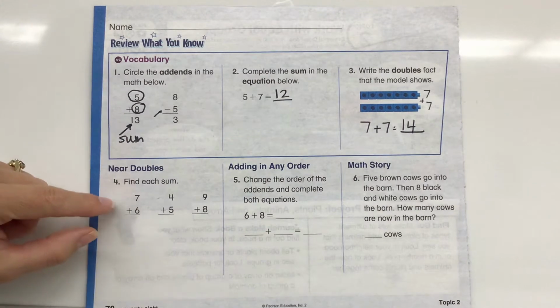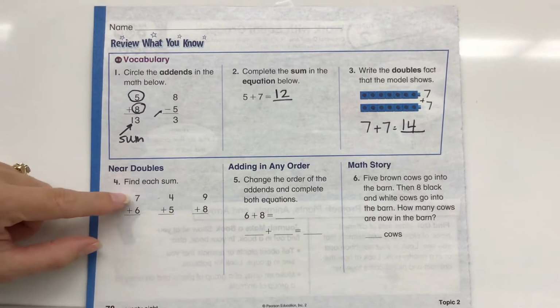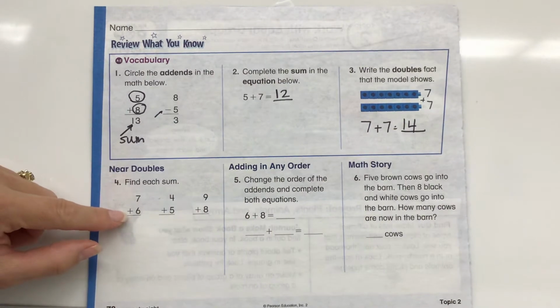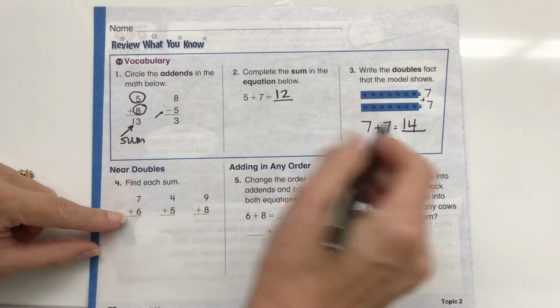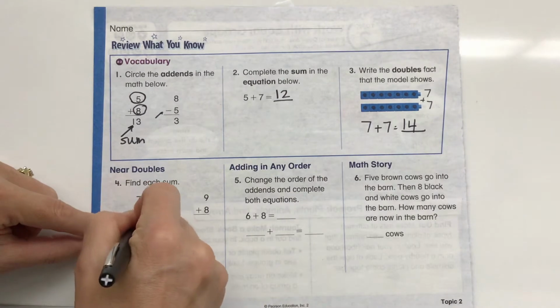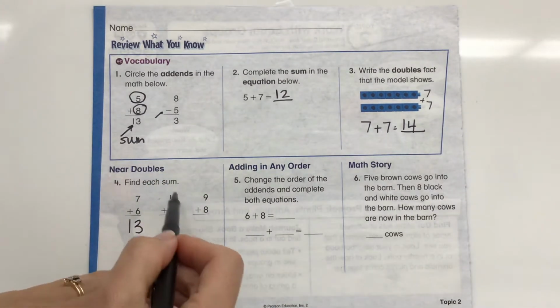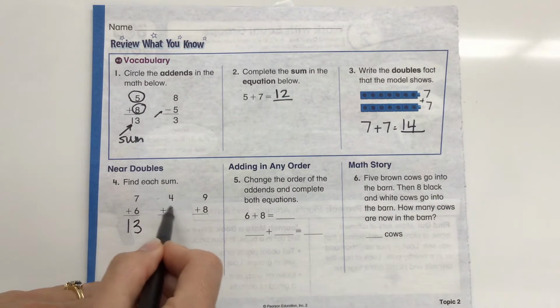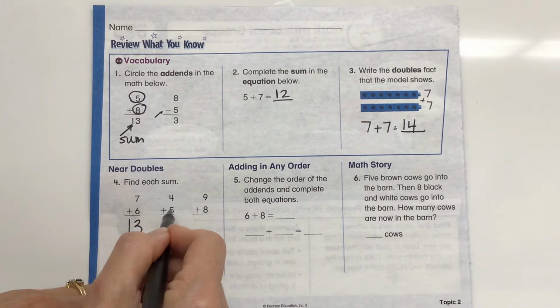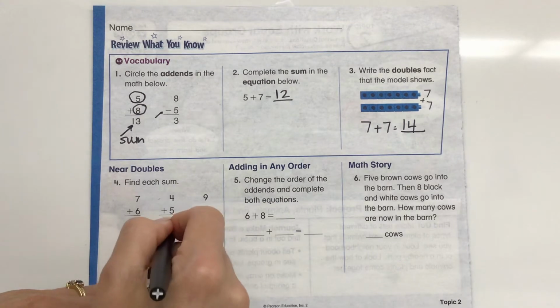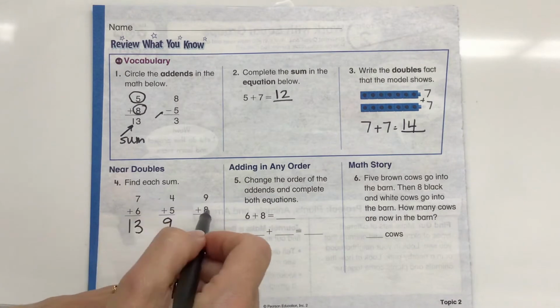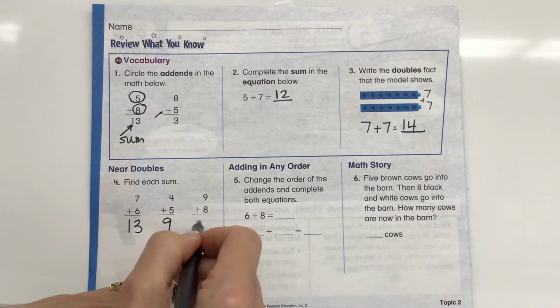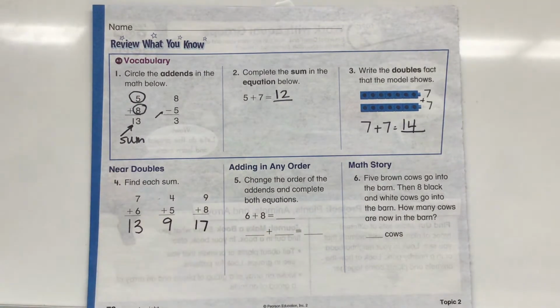We need to find each sum, each answer. Now these, if we know 7 plus 7 is 14, 7 plus 6 is 1 less than 7 plus 7. So 1 less than 14 would be 13. Okay? 4 plus 5. I know that 4 plus 4 is 8. And 1 more than 4 is 5. So if 4 plus 4 is 8, I know this has to be 9. And then I know that 8 plus 8 is 16, but this is 8 plus 9, so it's going to be 1 more, which is 17. So again, we'll start working on those near doubles facts.